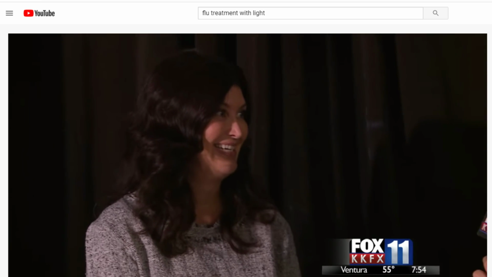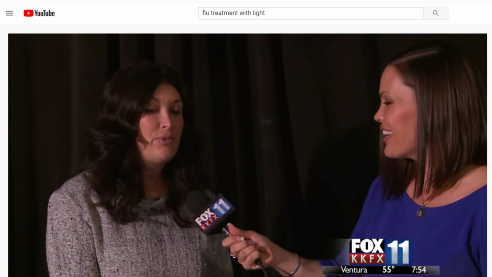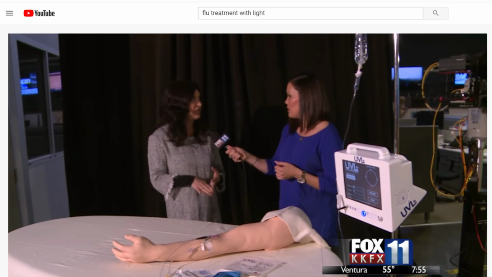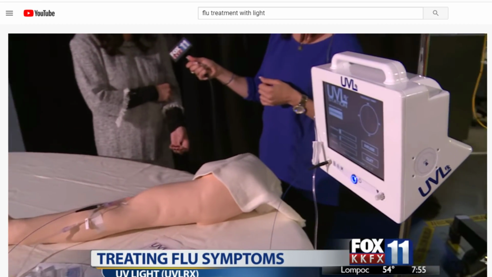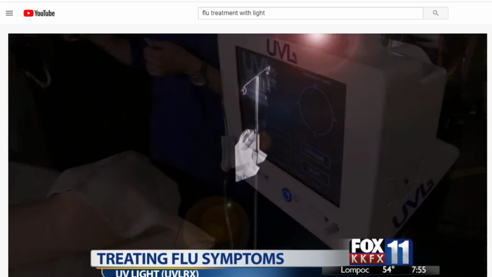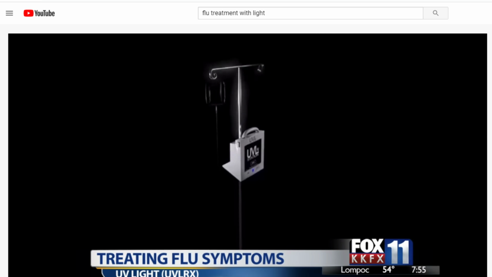Okay, talk to us about this technology that you're testing. So the technology has been around for over 100 years. UV light treating flus and viruses and bacteria won a Nobel Prize 100 years ago. So the technology has been here for a long time, but what this company did is they took the delivery system and made it go directly into the body instead of outside of the body. So this system has been around for just over a year.